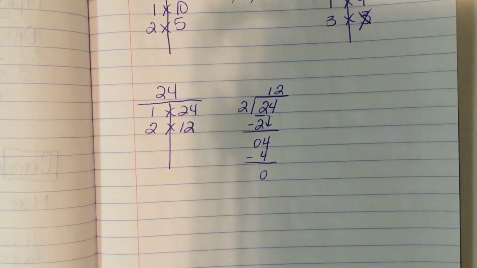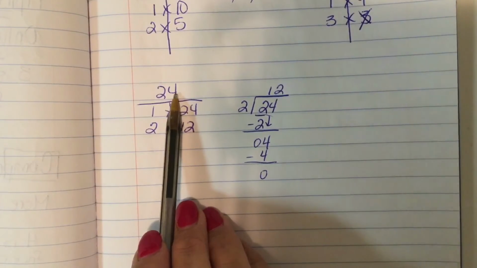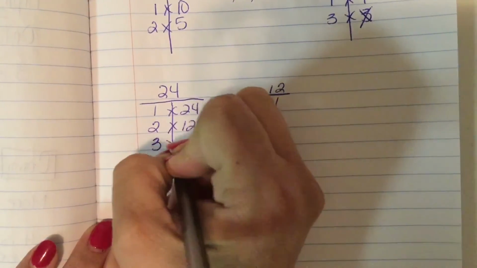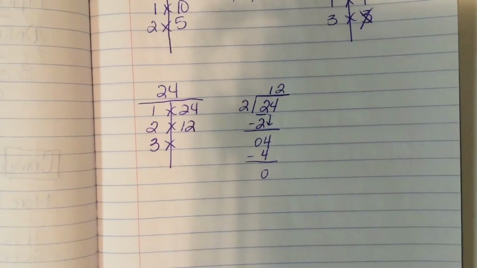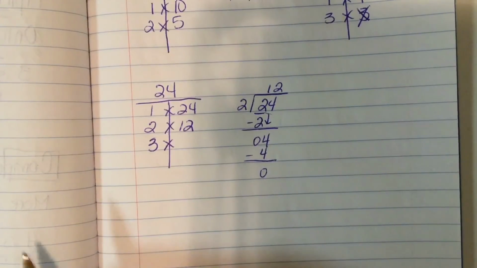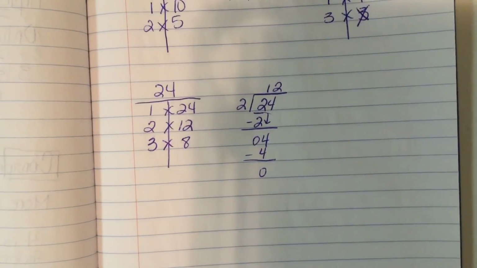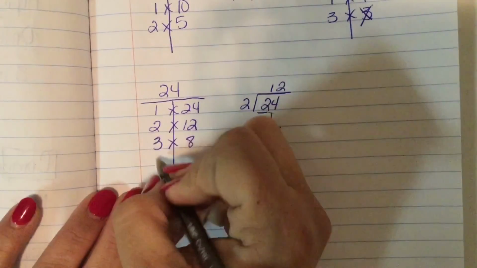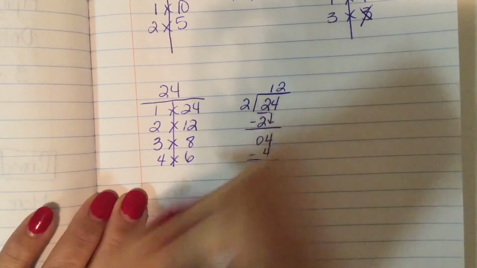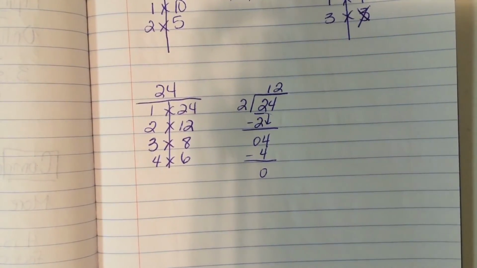All right, 3. The sum of the digits, 2 plus 4 equals 6. 3 goes into 6 evenly, so that means 3 will go into 24. Again, same thing. If you don't know, do 24 divided by 3. Okay, 3 will go into it 8 times. Next is 4. 4 goes into 24 6 times. Okay, and then 5.